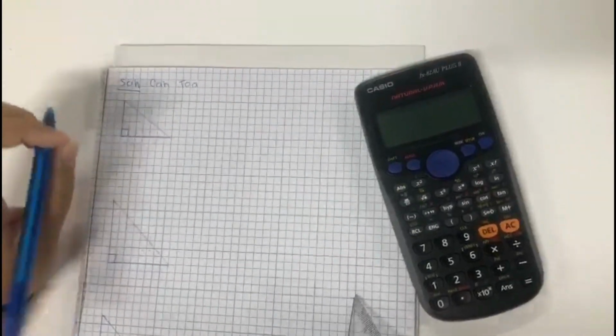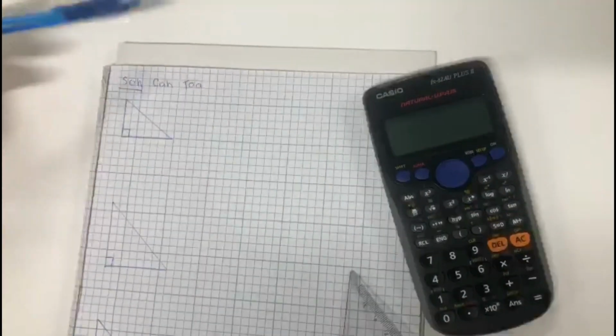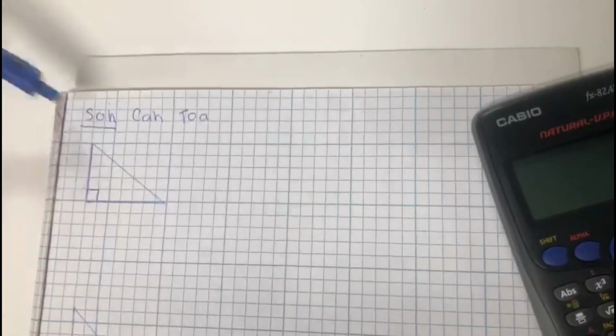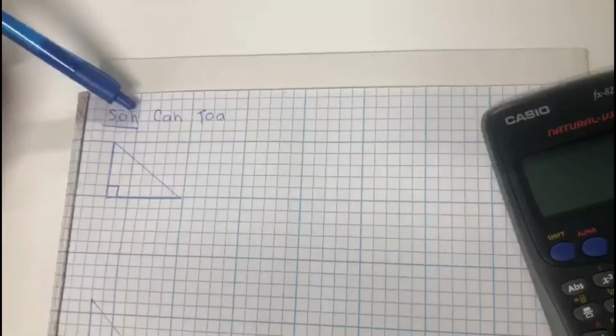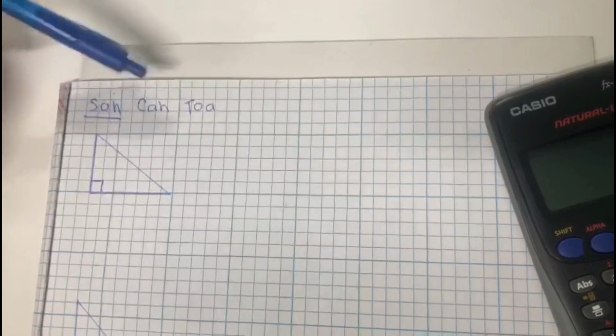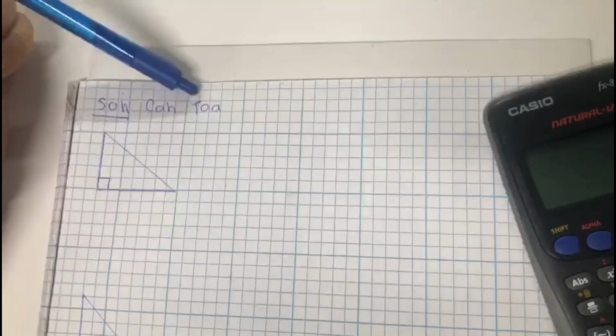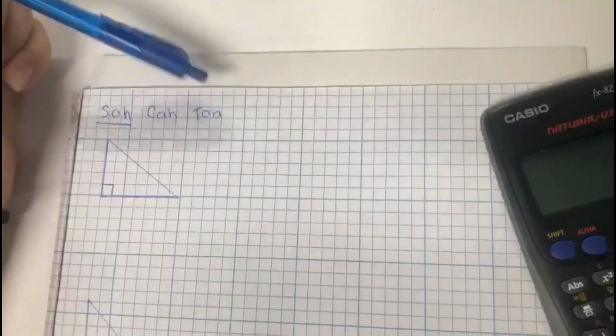Alright, so we're going to be doing some basic trigonometry. For this, you're going to need SOH CAH TOA. SOH is sine, which is opposite over hypotenuse. CAH, which is cos, is adjacent over hypotenuse. And then the TOA for this one is tan, which is opposite over adjacent.